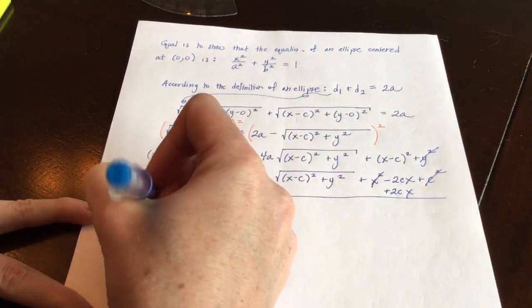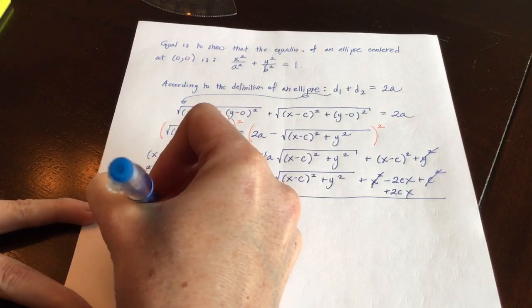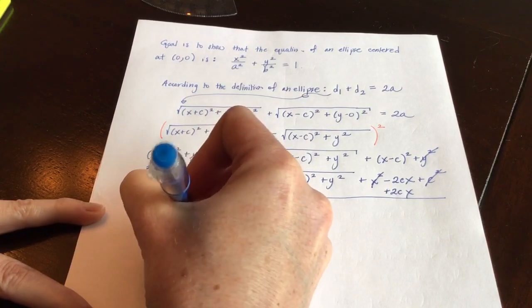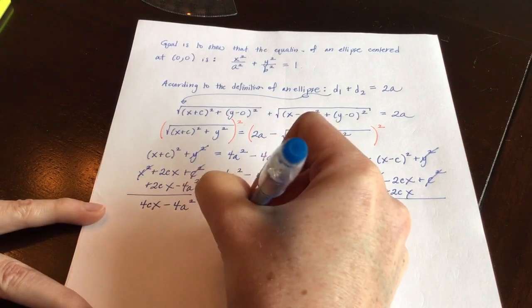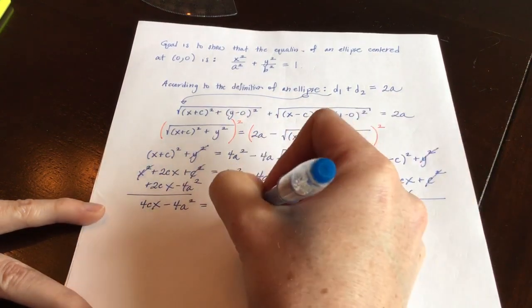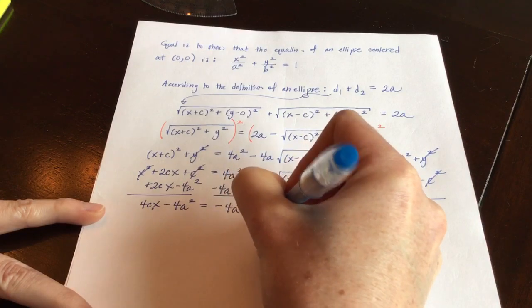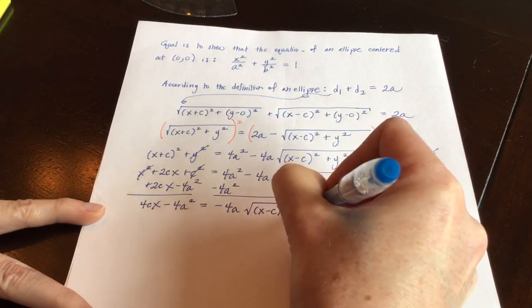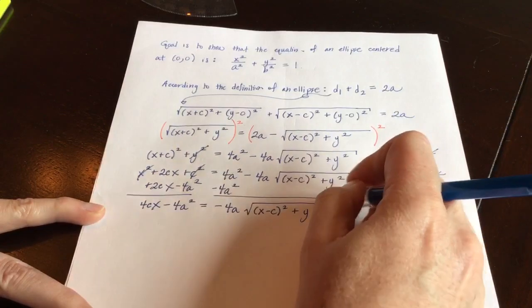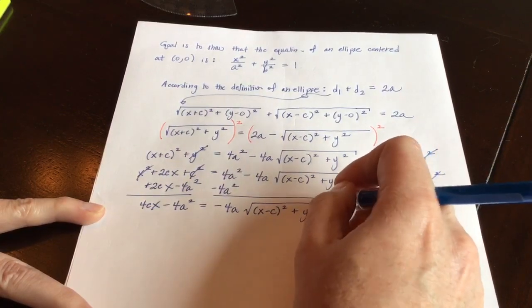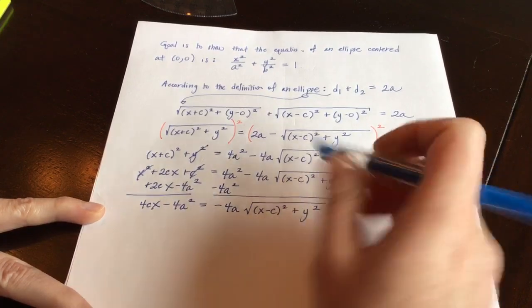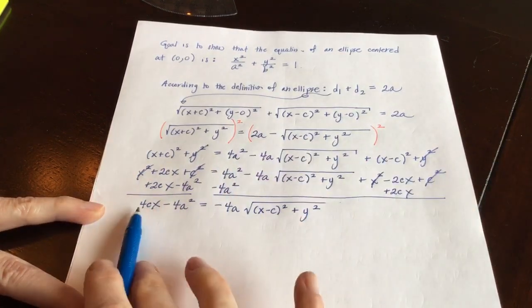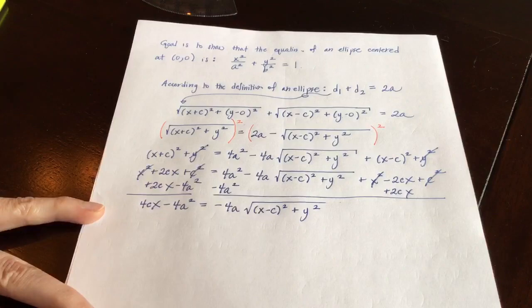Okay, what do I now have? I have 4cx minus 4a squared. And on the right side, I have negative 4a times the square root of x minus c squared plus y squared. There are so many ways that you can do this problem. The next thing I like to do is divide both sides by 4 to get all the 4's to cancel out.